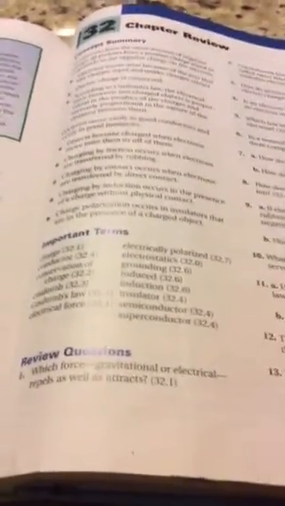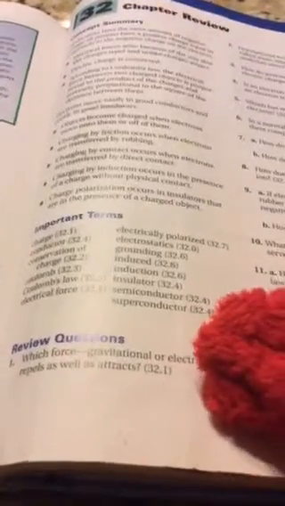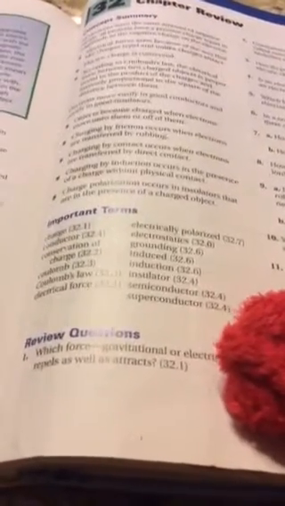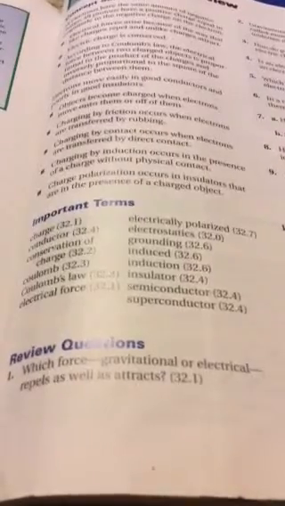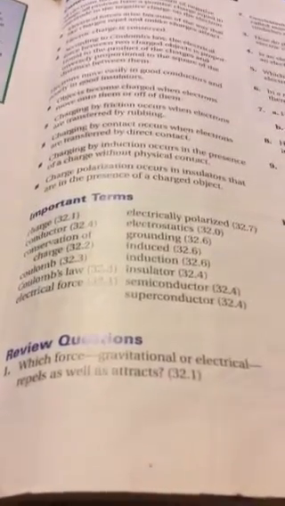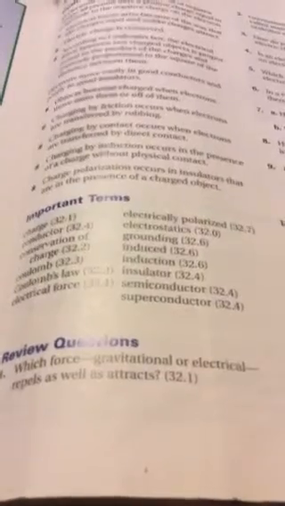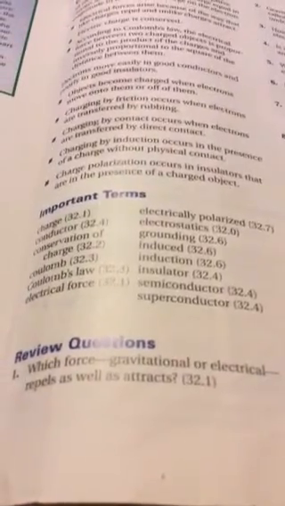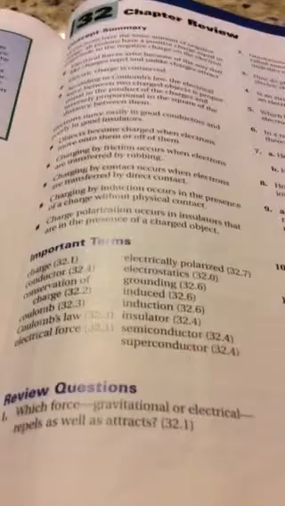So here we are with number one. What force, gravitational or electrical, repels as well as attracts? Well, I don't know about you, I have never noticed gravity to repel anything. Gravity always seems to attract things. So gravity is certainly going to be the one that attracts. But we talked about how with electrical forces, there's a repulsion between like charges and an attraction between different charges.